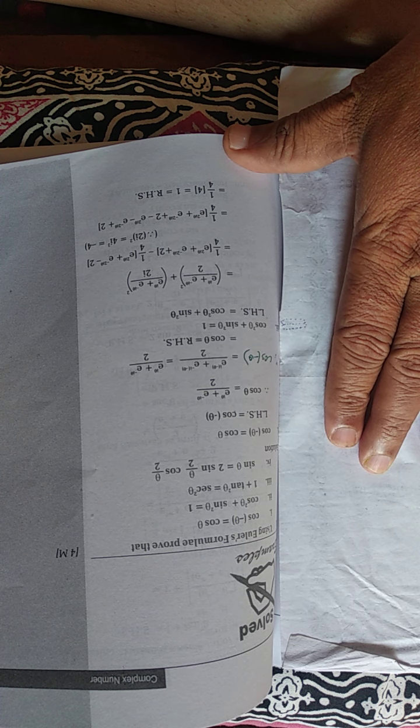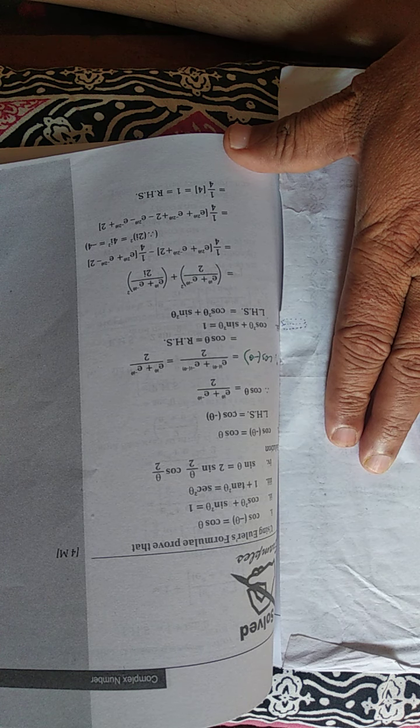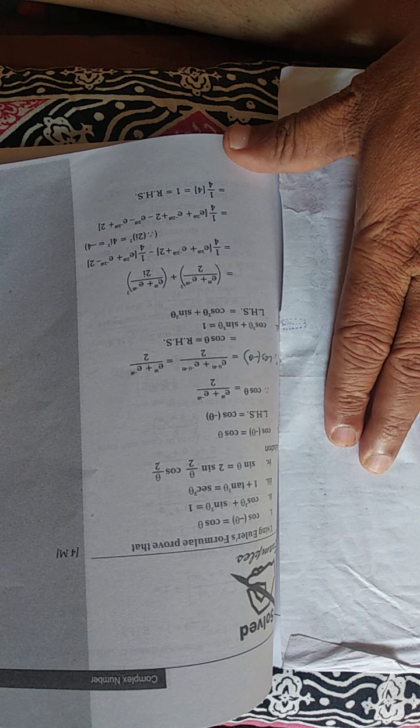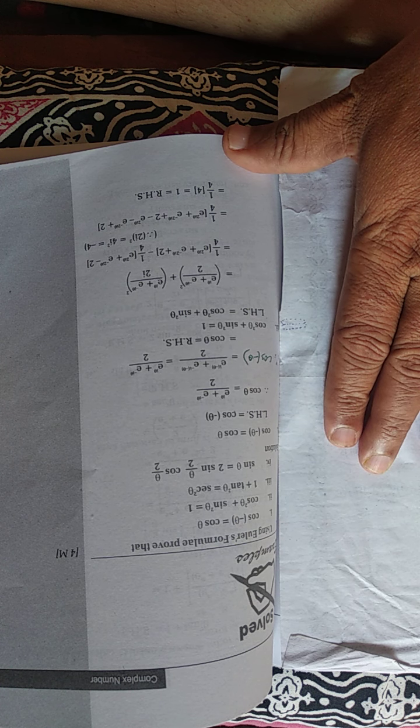Then the next one is hyperbolic functions. We have defined hyperbolic functions. So what is cos hyperbolic x? Cos hyperbolic x is e raised to x plus e raised to minus x divided by 2. What is sin hyperbolic x? Sin hyperbolic x is e raised to x minus e raised to minus x divided by 2. Then tan, sec, cosec and cot we can find very easily, that is 1 by sin is cosec, 1 by tan is cot, etc.